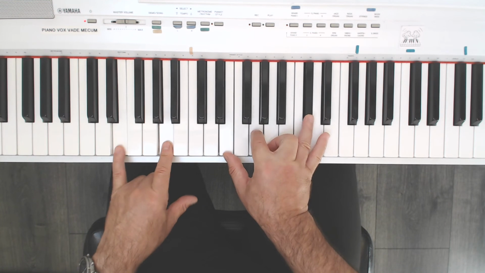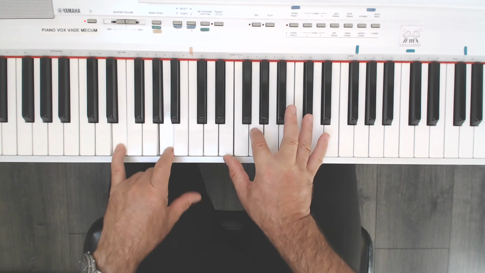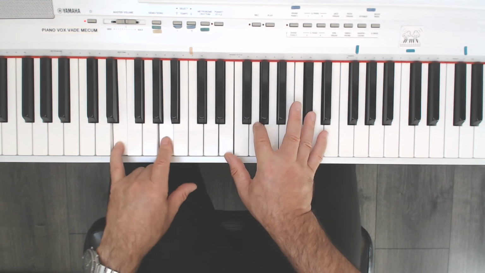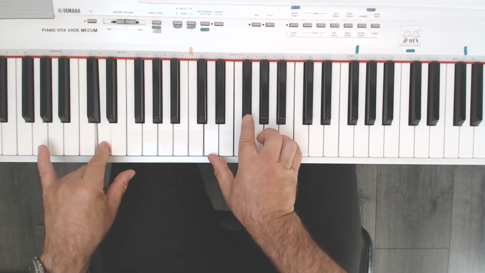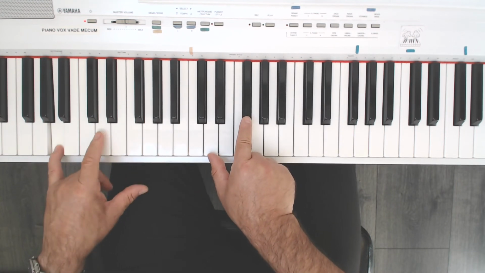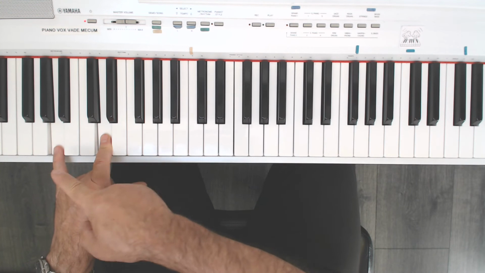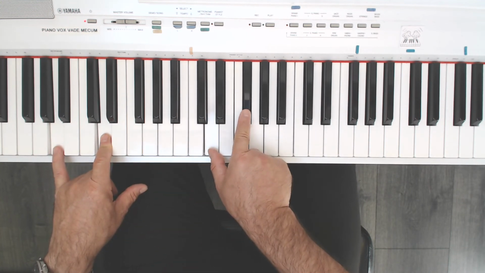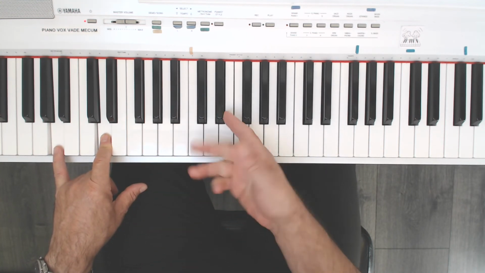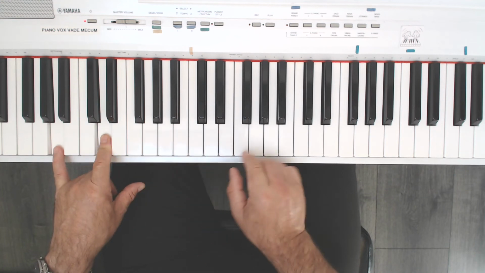1, 2, 3, 4, and now estás perdiendo el tiempo. On A7, we have the A and E, pensando. On the D6, exactly the same thing. It's not important whether it is minor mode or major mode. We play D and A.